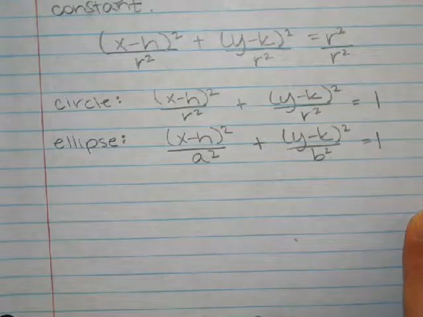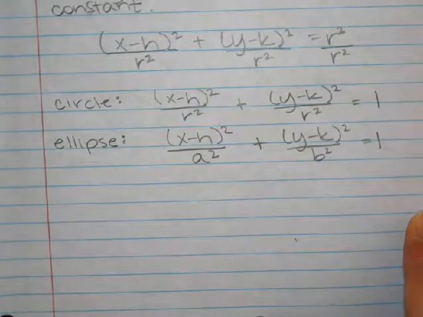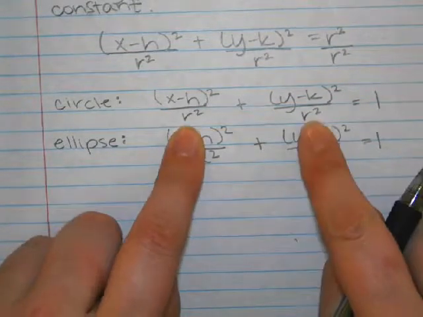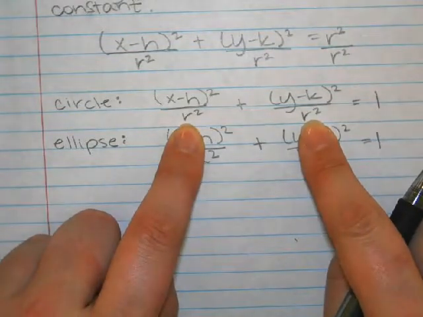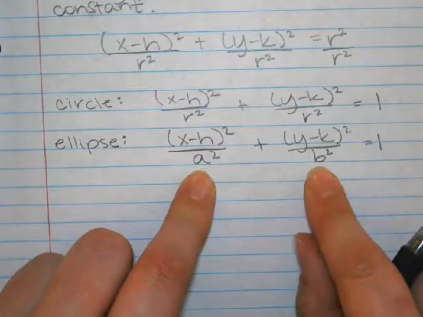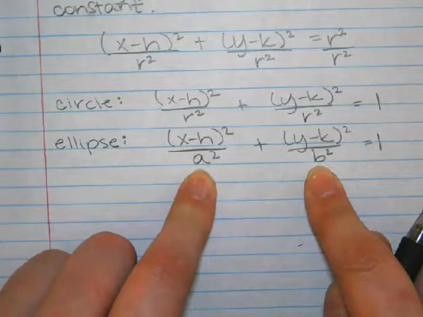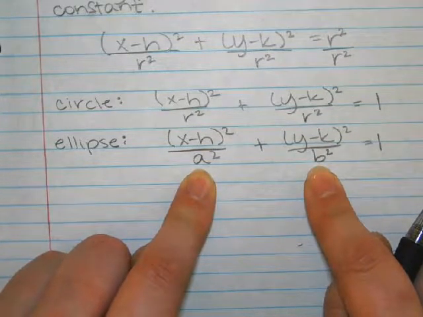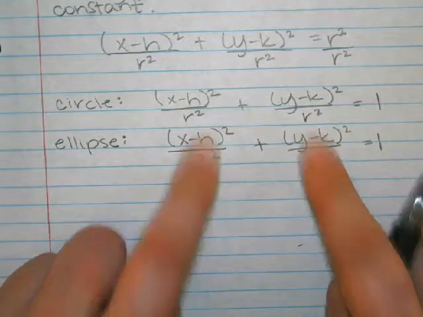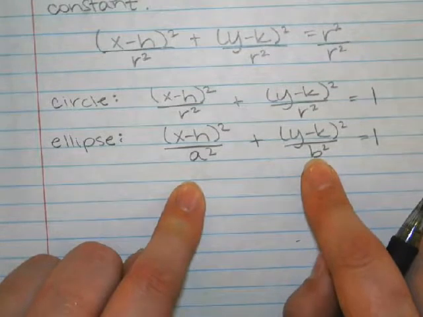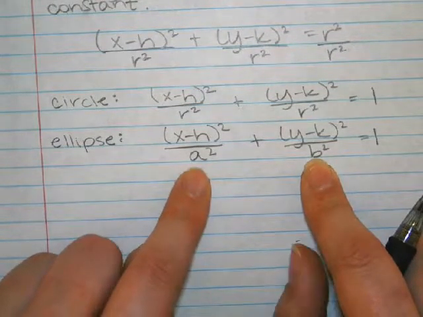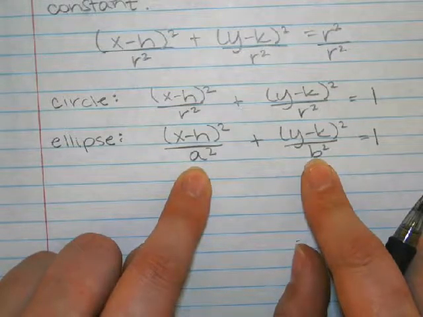So when you're looking at the equation of a circle and an ellipse, the only difference is that a circle would have the same number underneath, because that number represents the radius of the circle. An ellipse would have two different numbers underneath, because it's kind of like you have one radius going left and right and another radius going up and down. So that is the only difference in the equations for a circle versus an ellipse. All right? Does that make sense when you're looking at it? You see what I'm talking about?